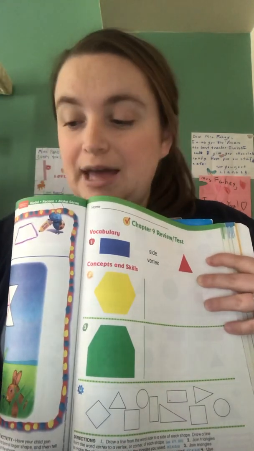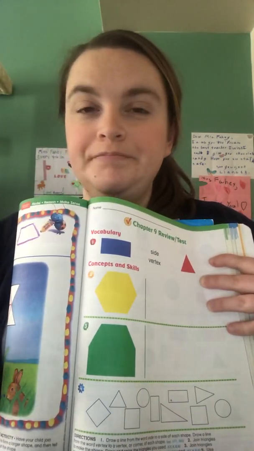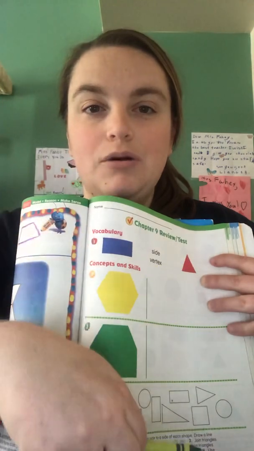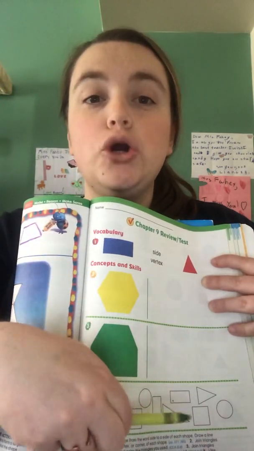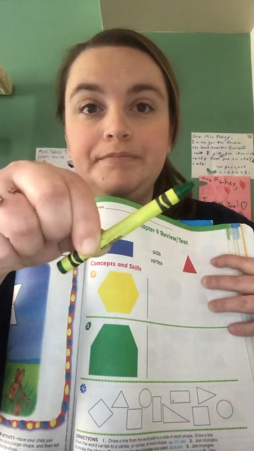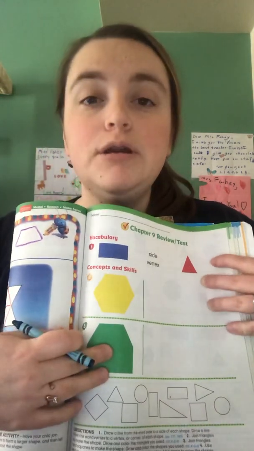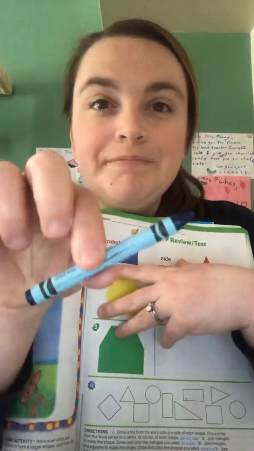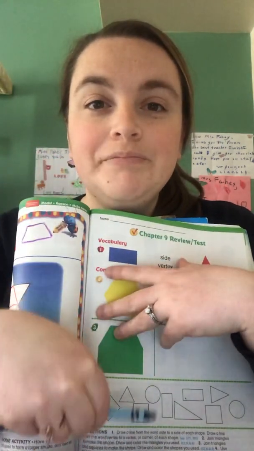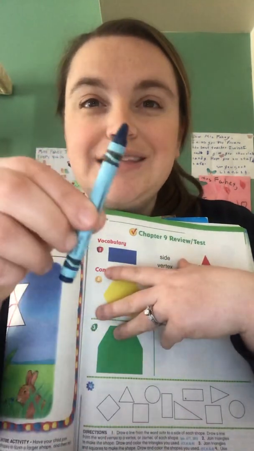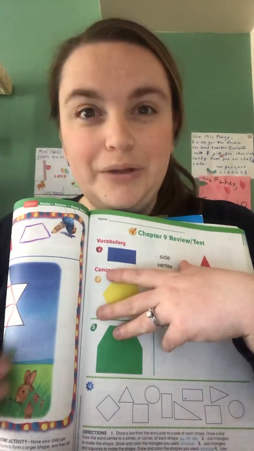All of the shapes that have curves, color them green. All the shapes down here that have curves, let's make them this color. And for all of the shapes that have 3 vertices and 3 sides, let's make them blue. 3 vertices and 3 sides, let's make those shapes blue.